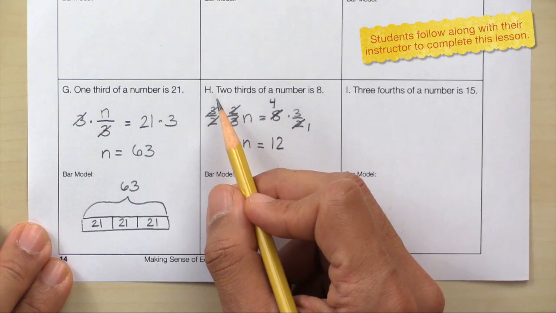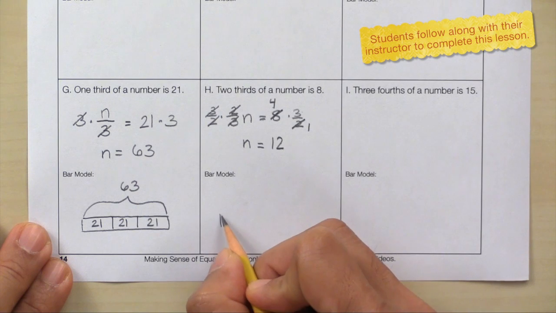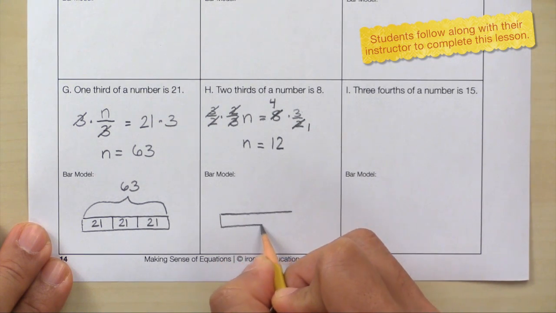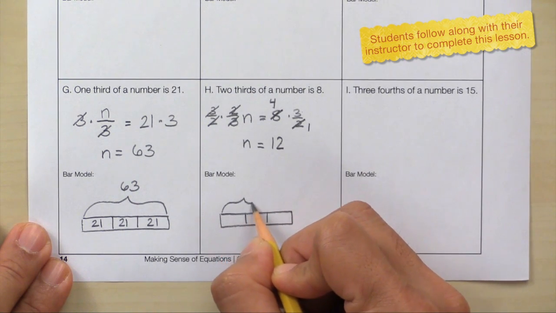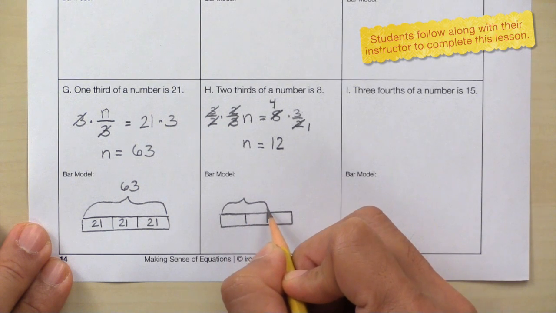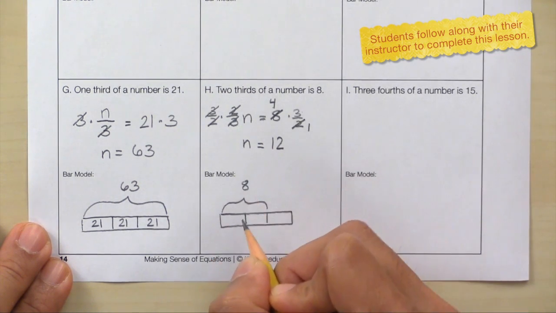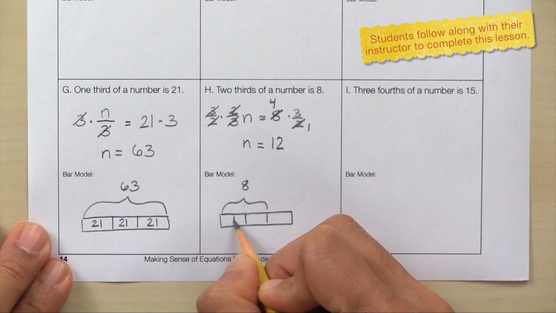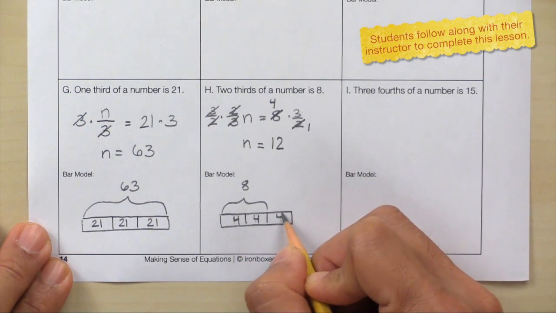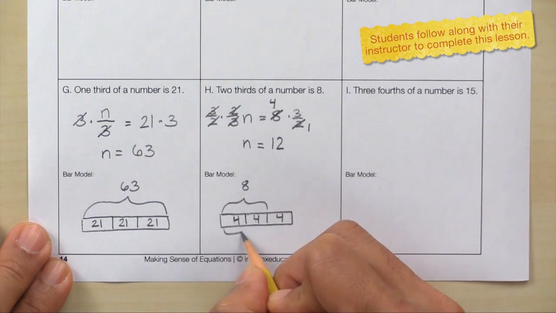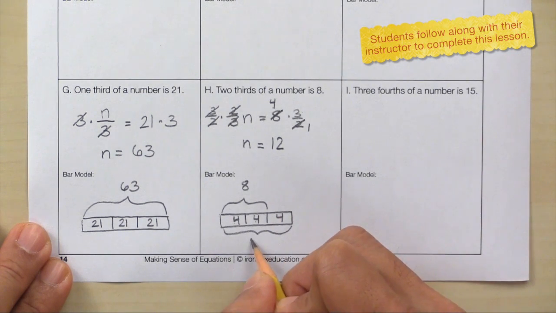Now for the bar model. 2/3 of a number is 8. So here's the number. And now let's take 2/3 of it. Here's 1/3 and 2/3. And 2/3 of a number is 8. That means this is 4 and this is 4. If this is 4 and this is 4, that means this part is 4 as well. So the original number is 12.